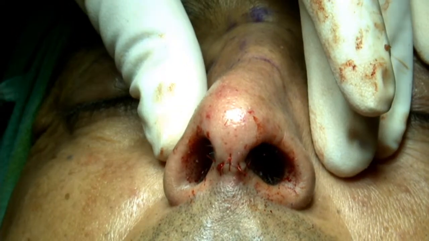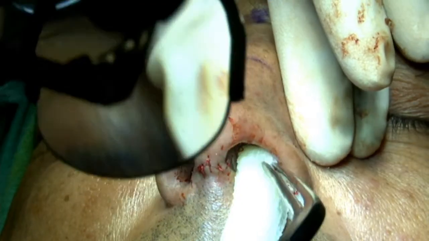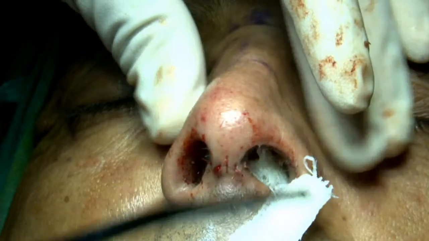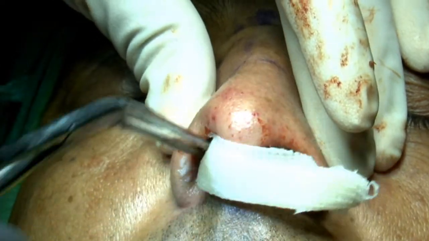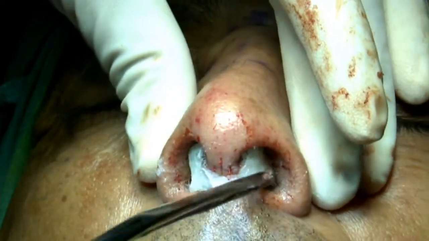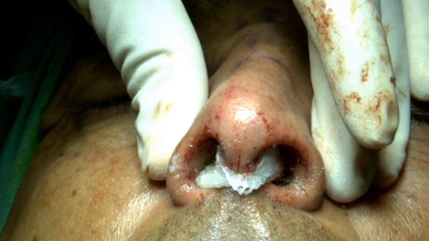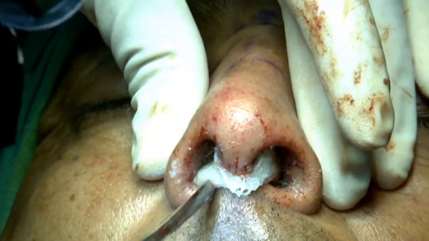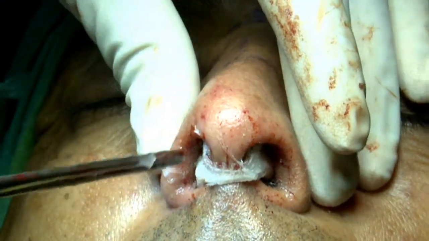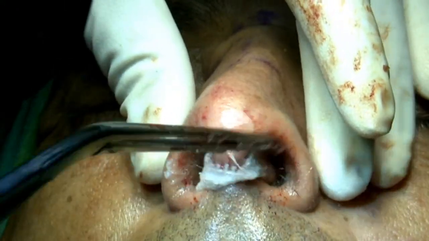Now packing forceps. This one. So just we put it. Sometimes I demonstrate in a workshop or conference, then everyone asks me, you put the packing, you put the Merocel. Patient bleeds. Why unnecessarily bleed the patient? If you are not in the right plane, then you bleed.